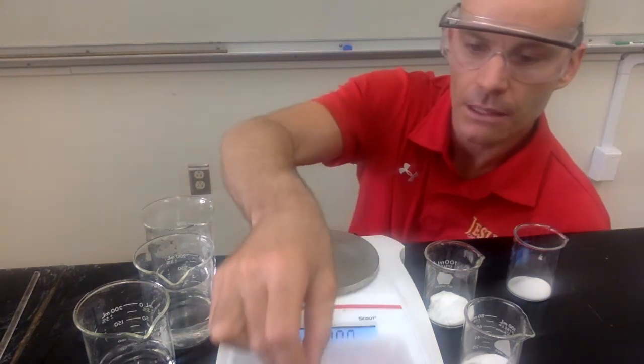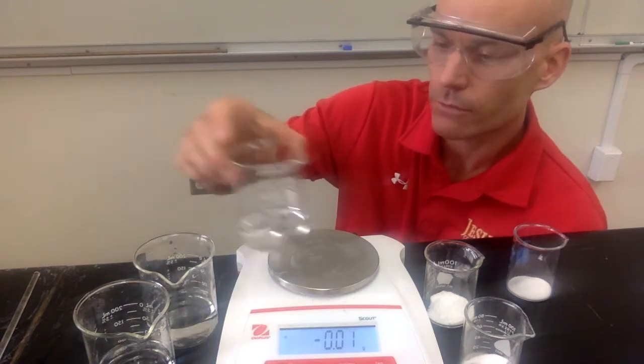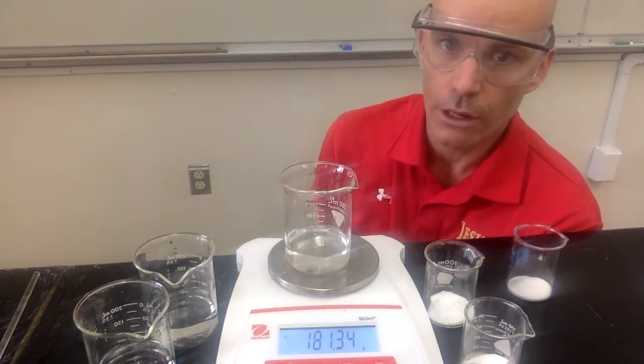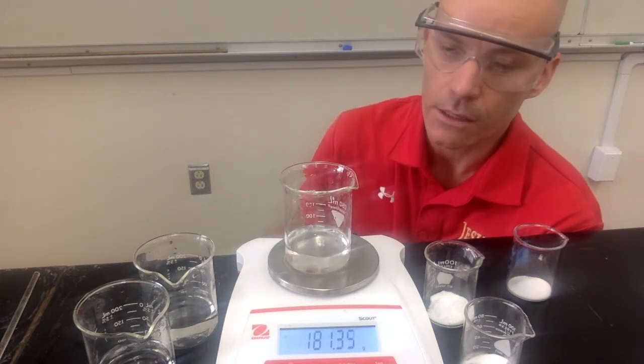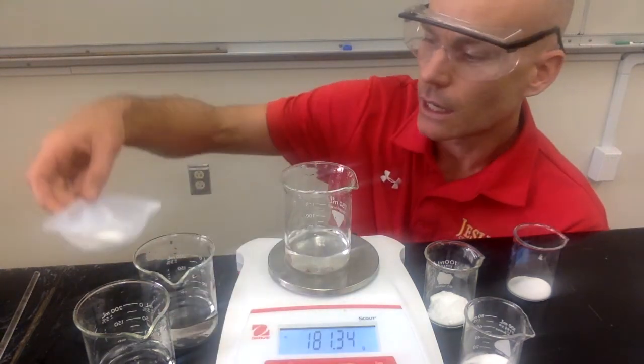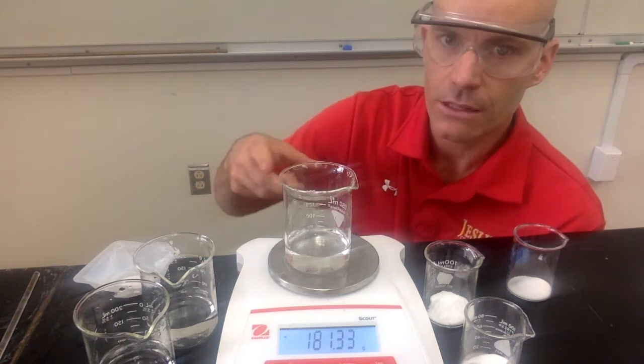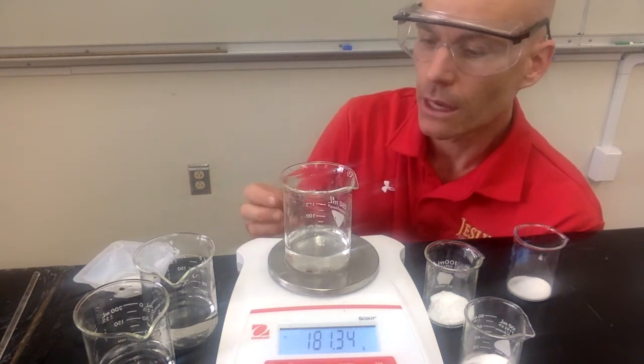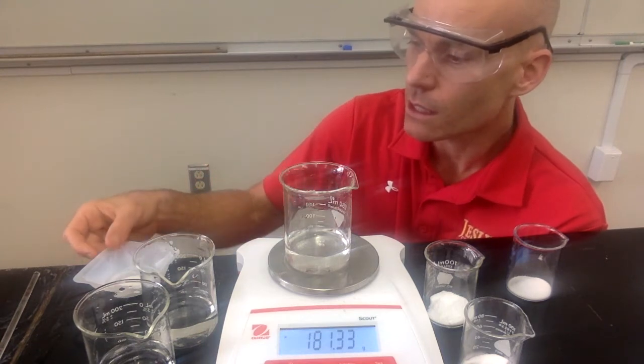All right, I'm going to take that off, and I'm going to set one of our beakers of acetic acid on here. I want you to record the mass of the acetic acid and the beaker. We don't really need to subtract out the mass of the beaker. We don't really care how much is acetic acid and how much is the beaker. It's not really critical for our calculations in this case.